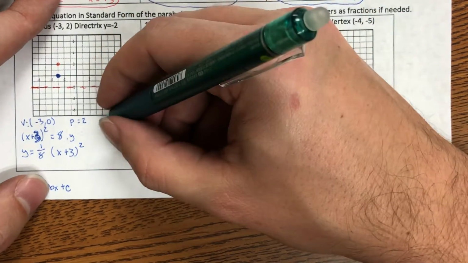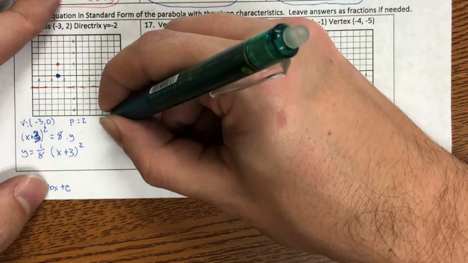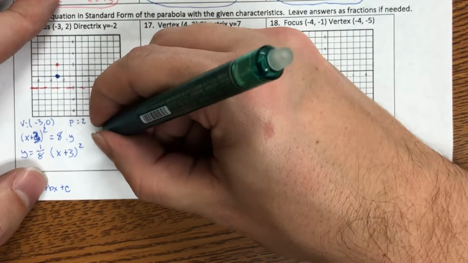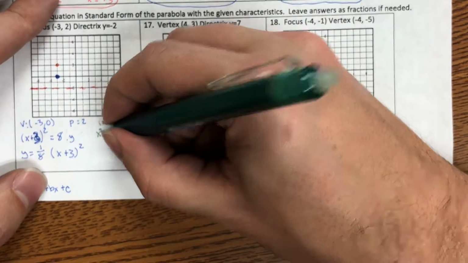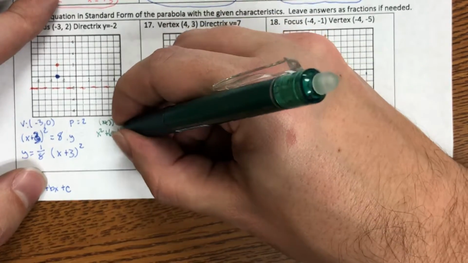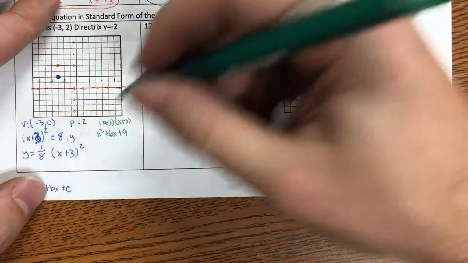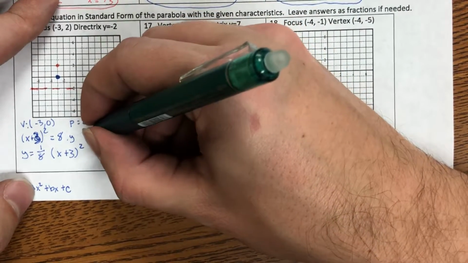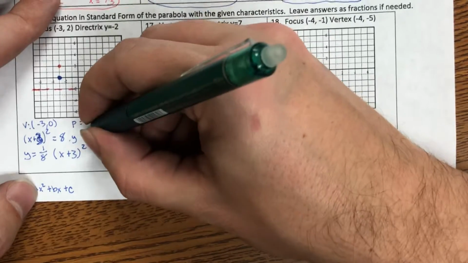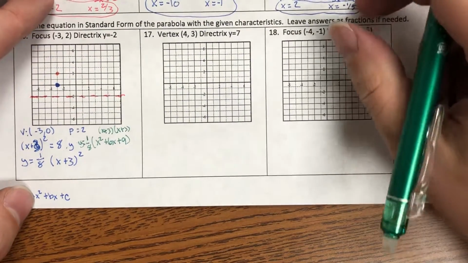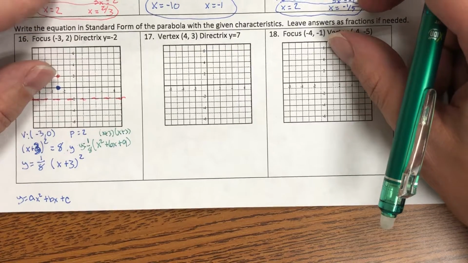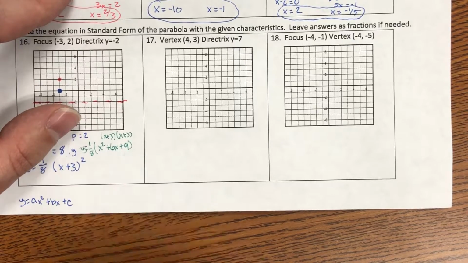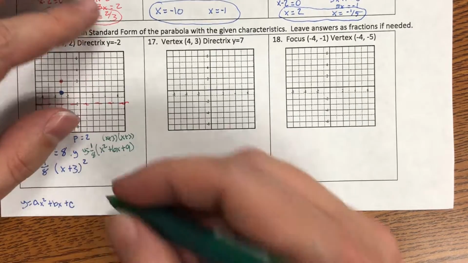When I FOIL that, you do x plus 3 times x plus 3. You get x squared plus 6x plus 9. But I have that 1/8 in front of it, which is saying I need to divide each of these parts by 8.